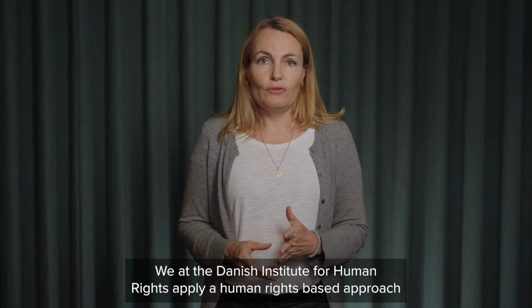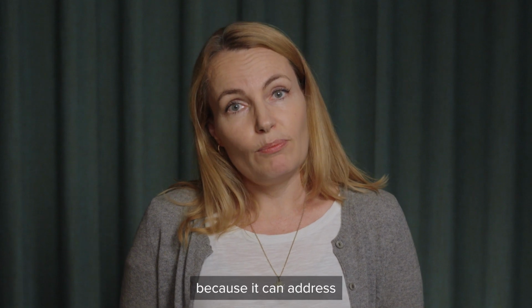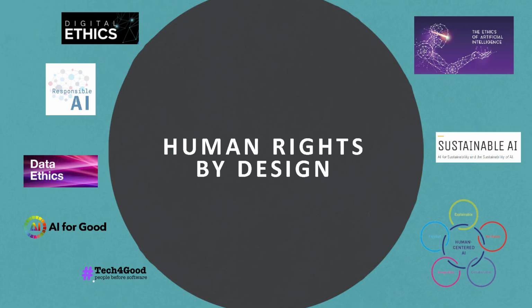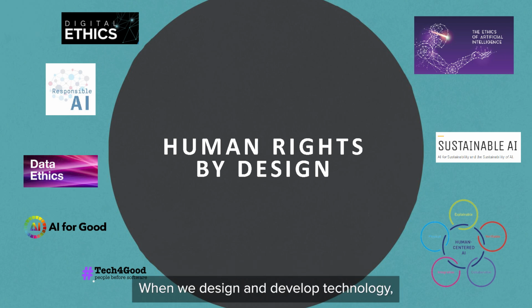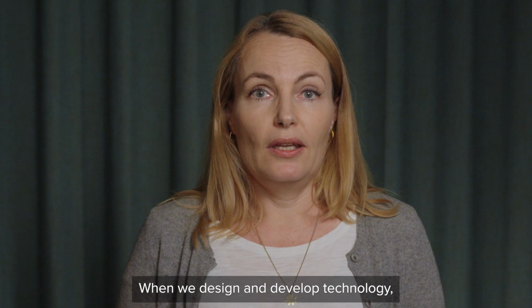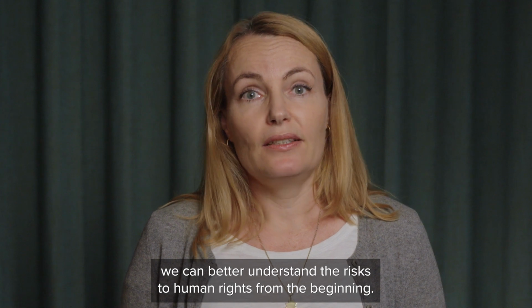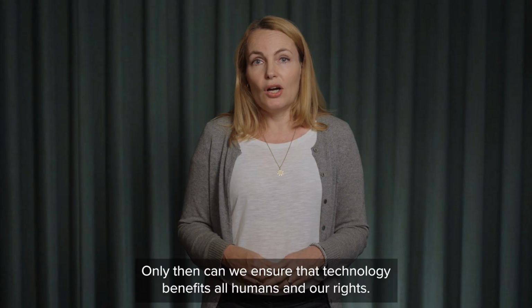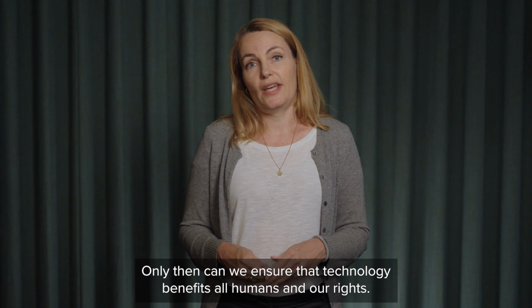We at the Danish Institute for Human Rights apply a human rights-based approach because it can address both the challenges of rights that can be in tension with each other by putting the human and not the system at the center when we design and develop technology. We can better understand the risks to human rights from the beginning to prevent these negative effects before they even occur. Only then can we ensure that technology benefits all humans and our rights.